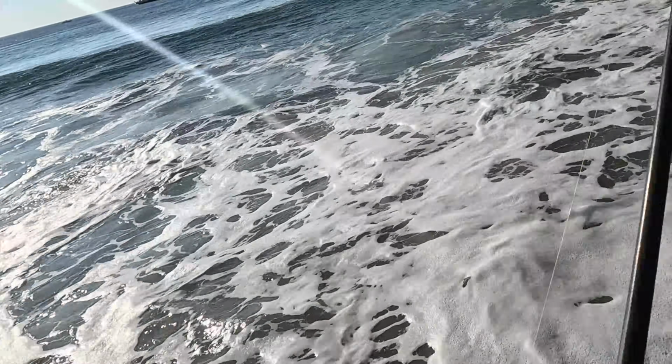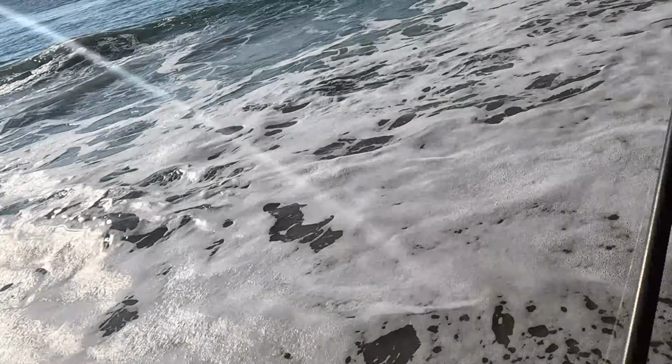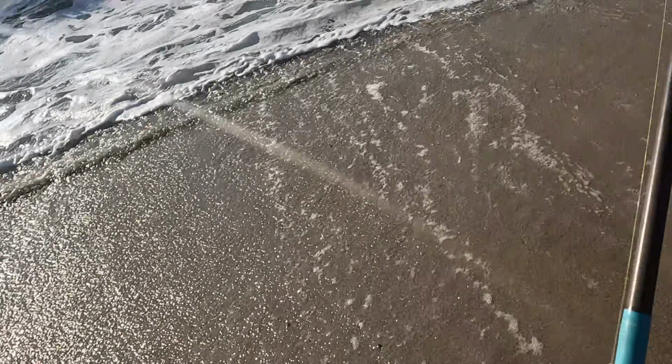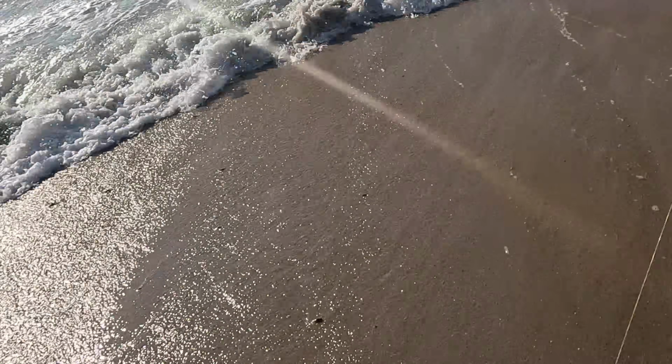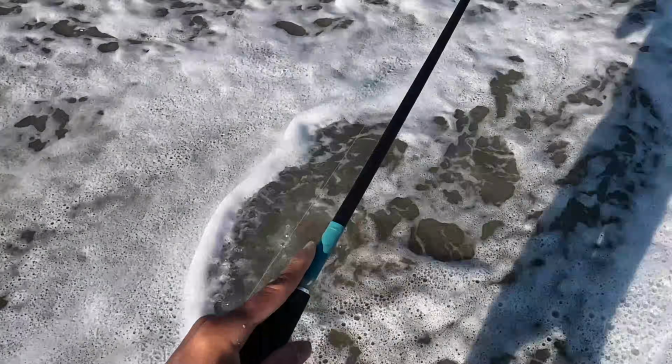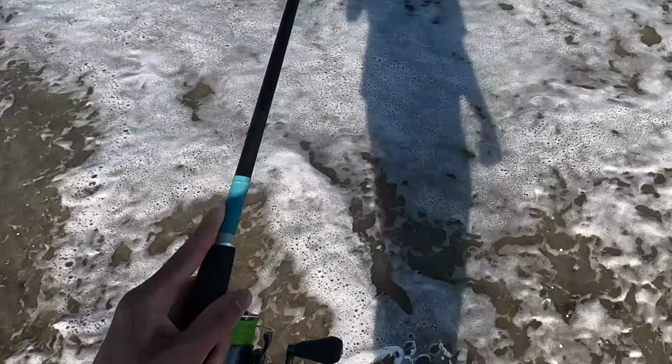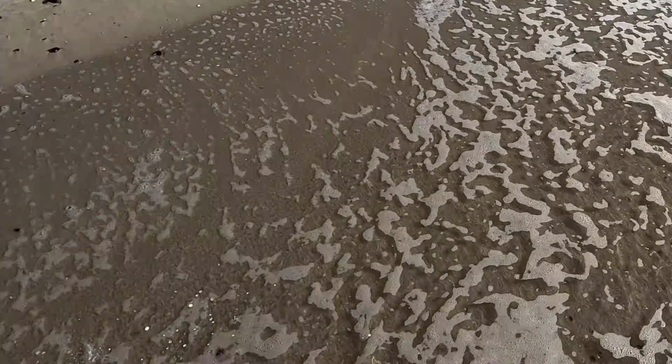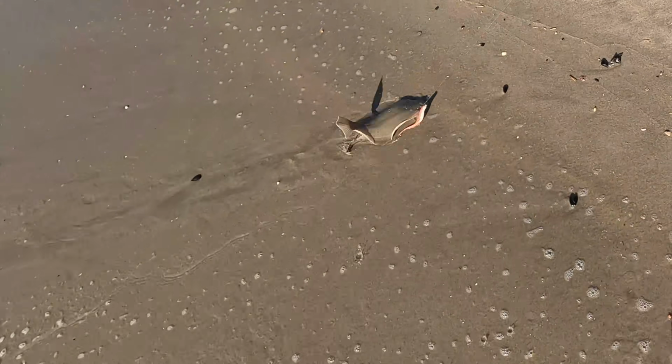Hey, that was crazy. Oh my god. Small fluke, but it's a crackhead fluke. It launched itself out of the water just to get it.